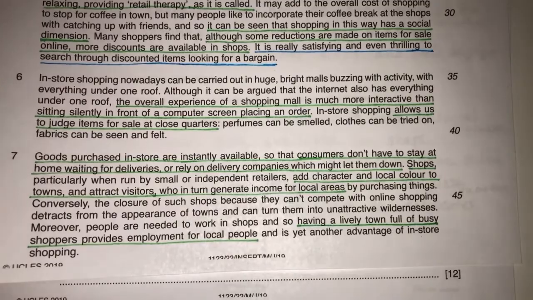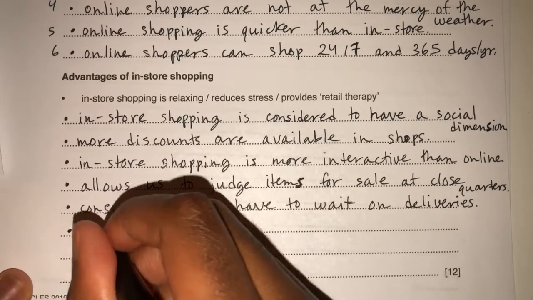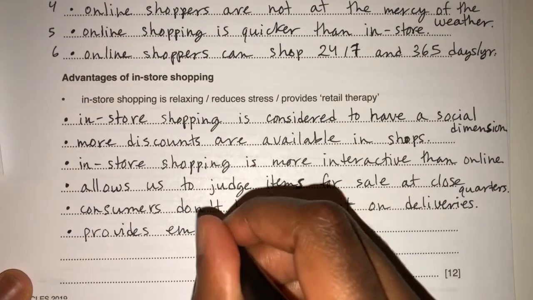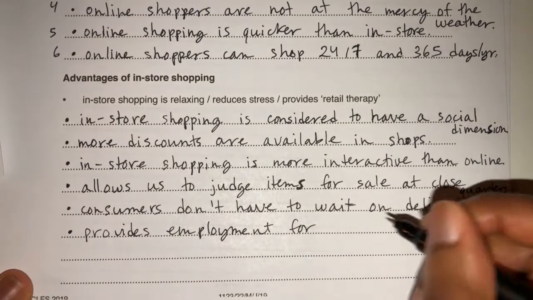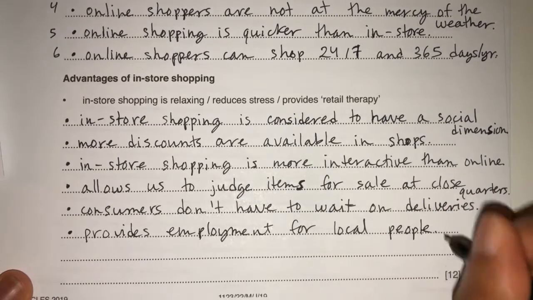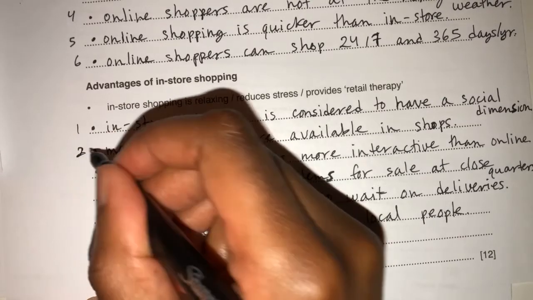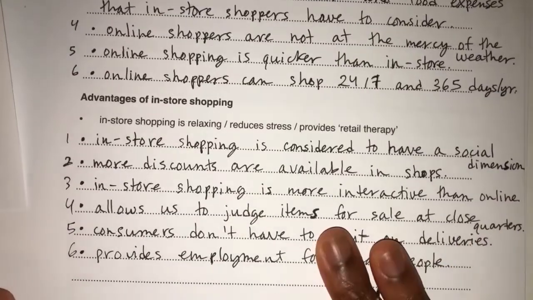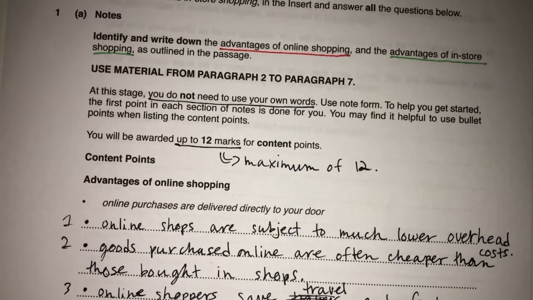Saves me time thinking. Simple copy and paste. And here we have 1, 2, 3, 4, 5, 6. 6 down here and 6 up here, which means we get our 12 marks.